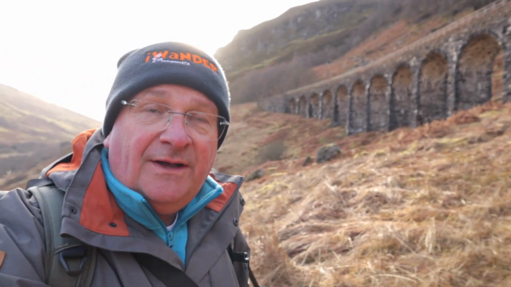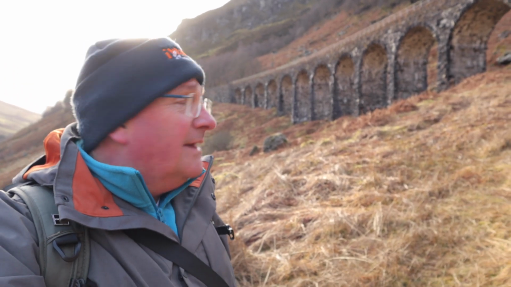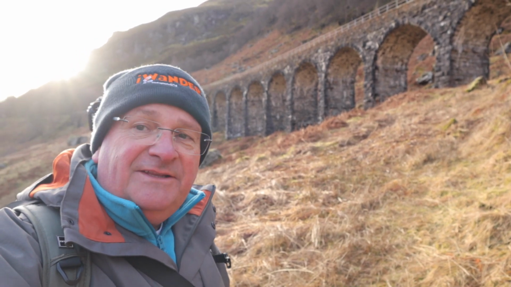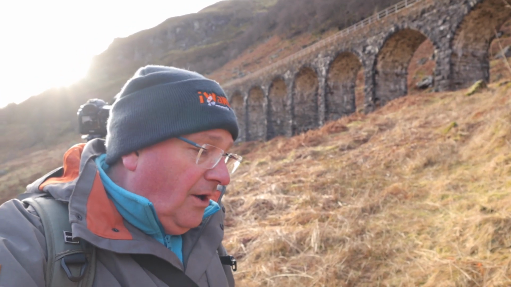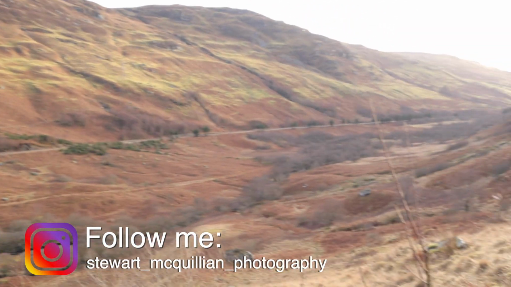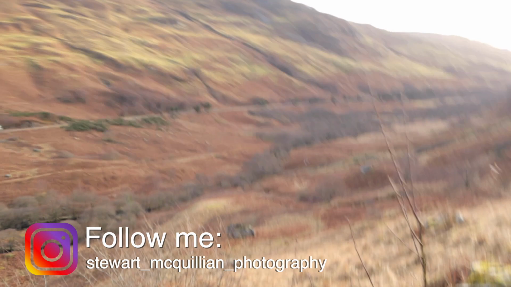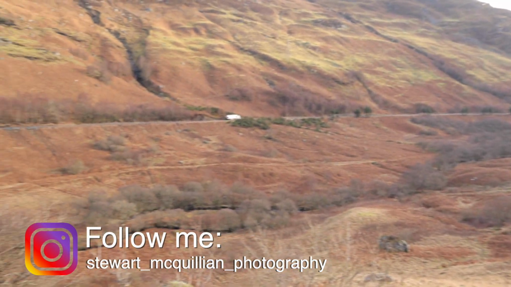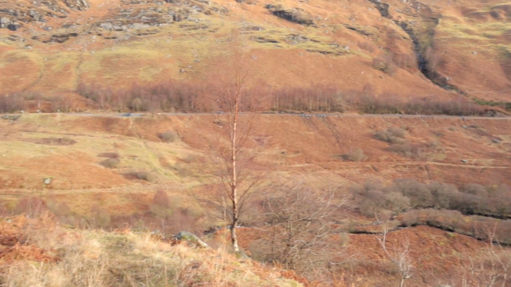Oh well, I'm out of puff. I had to climb up the hill. I thought there was a path, so I had to climb up the hill because I wanted shots of the viaduct here. I'm still catching my breath, so I'll turn round while I catch my breath, and then you can see the view that I've got from up here.